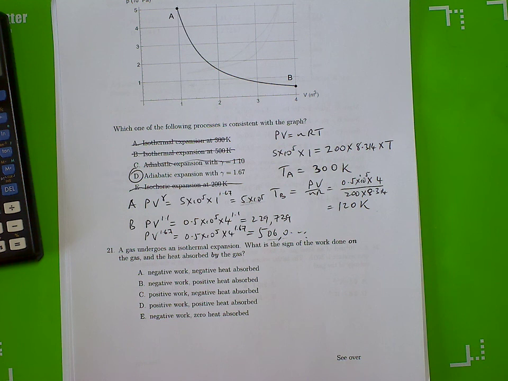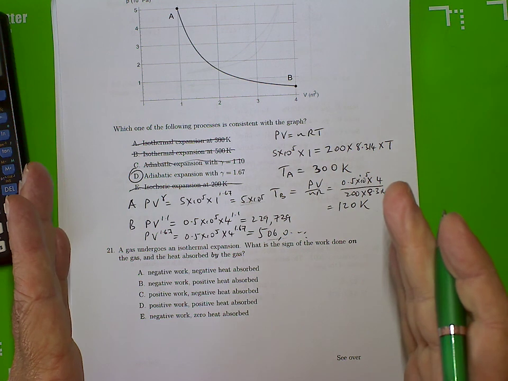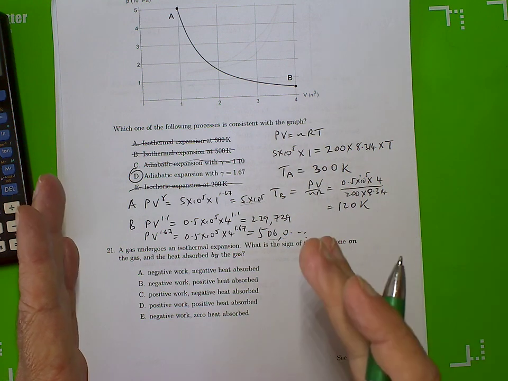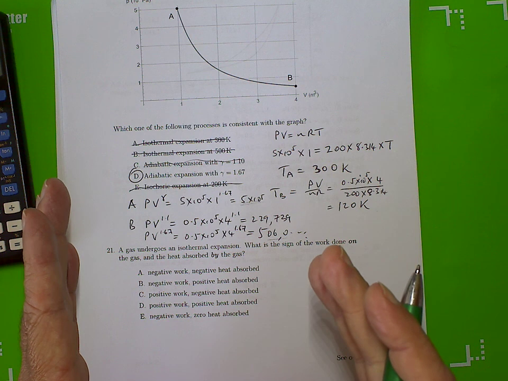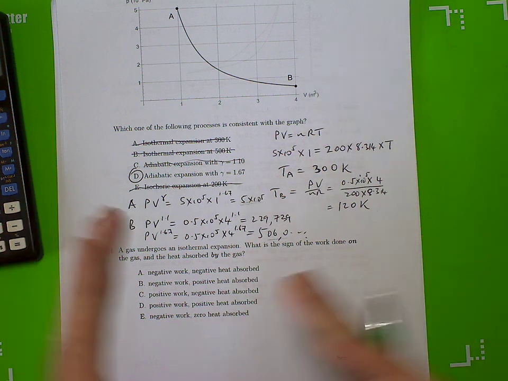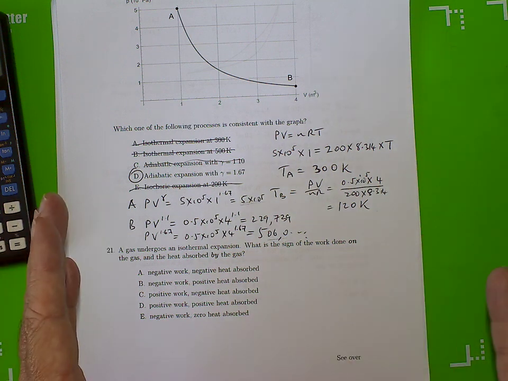Let's look at the next question. A gas undergoes an isothermal expansion. What is the sign of the work done on the gas and the heat absorbed by the gas? When a gas expands, if you want to make it isothermal, it does work as it expands. So you must pump heat into it, because otherwise it would lose temperature by losing internal energy because it's doing work.